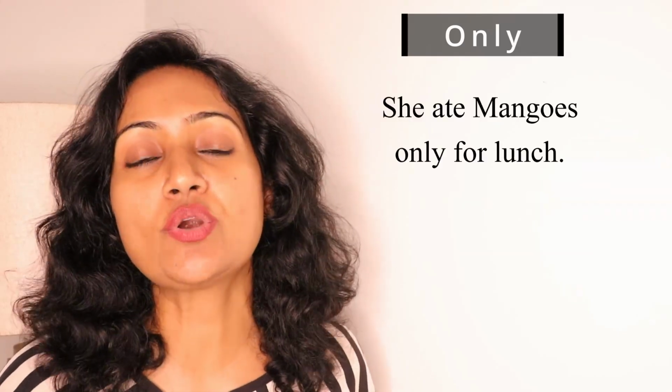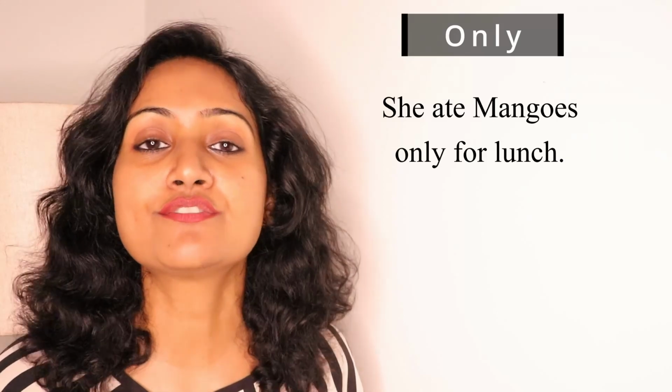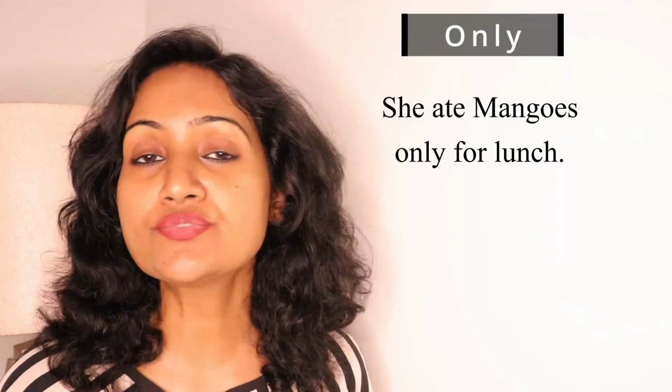Now if you say she ate mangoes only for lunch. So here we are using only just before for lunch, before this phrase. So this means that she ate mangoes only for lunch, not for dinner, not for breakfast, only for lunch. So this way you can use this limiting modifier only at different places and it can change the meaning completely. So please use this modifier consciously.